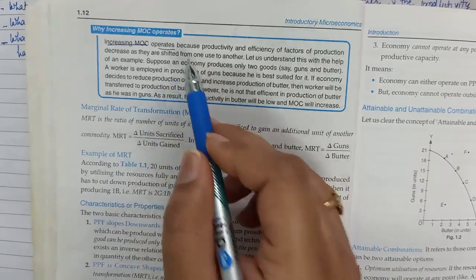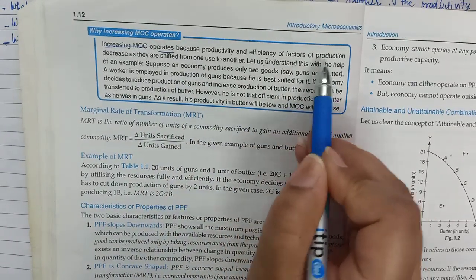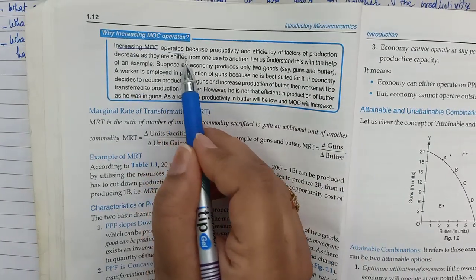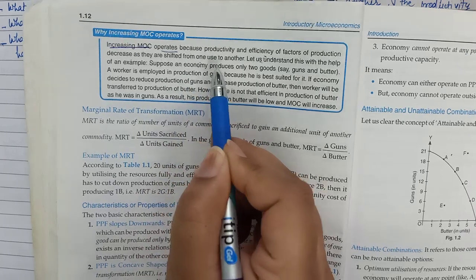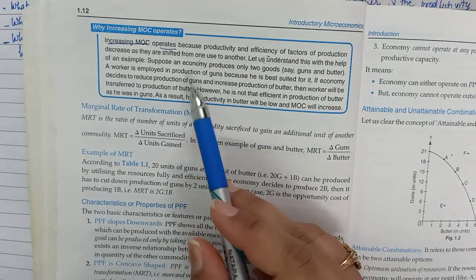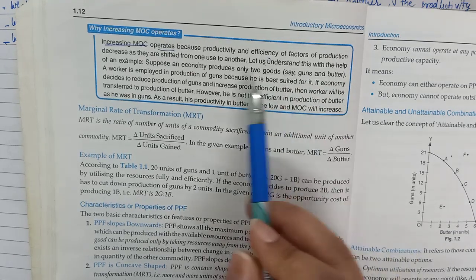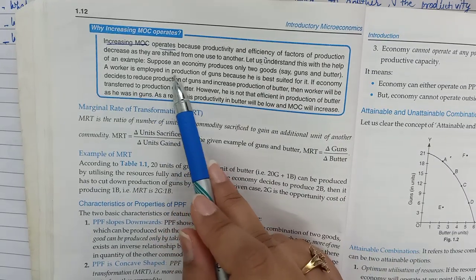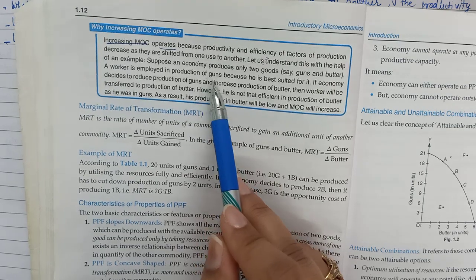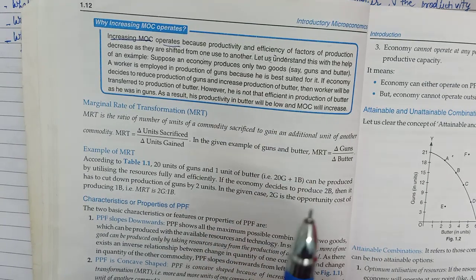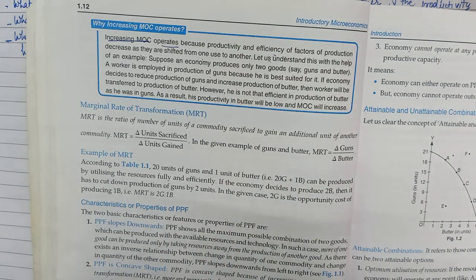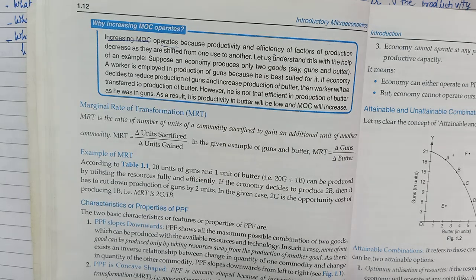Increasing MOC operates because productivity and efficiency of factors of production decrease as they are shifted from one use to another. Let us understand with the help of an example. Suppose an economy produces only two goods, say guns and butter. A worker is employed in production of guns because he's best suited for it. He knows the production of guns to his best level. It was his forte, it was his profession. He was good at it, he was efficient at it.